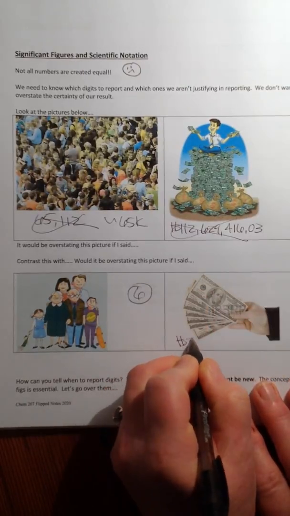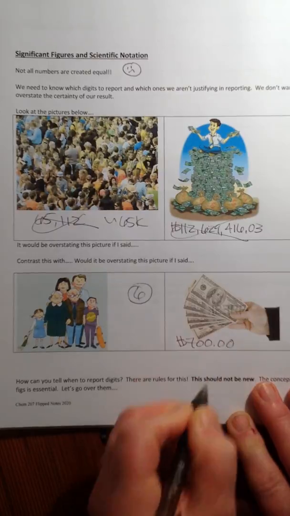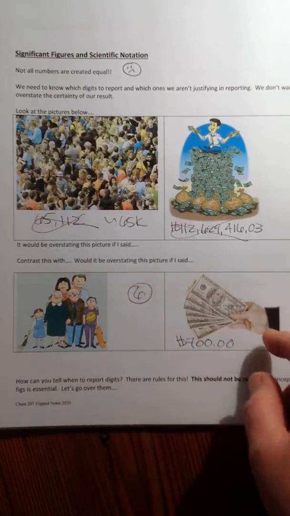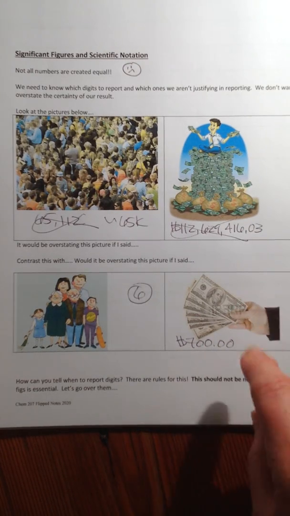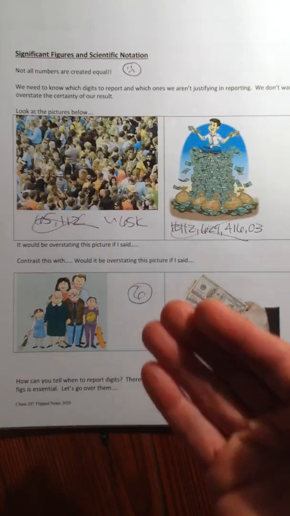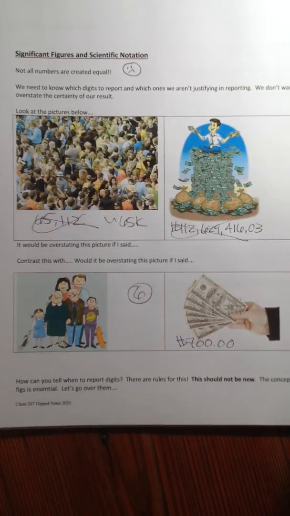If I write 700 with these 2 zeros here, there's nothing in his hand, there's nothing in his pockets, he's just holding 7 $100 bills. That is an accurate representation of what I'm seeing and measuring there.